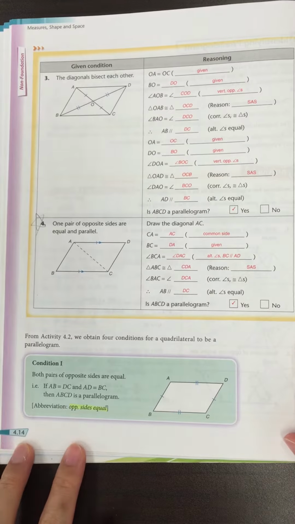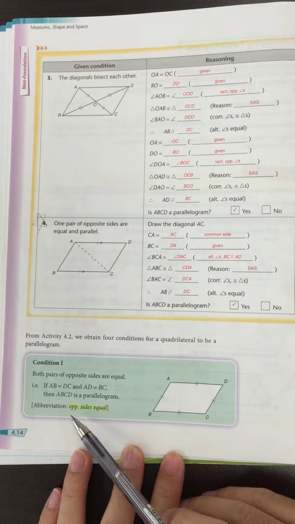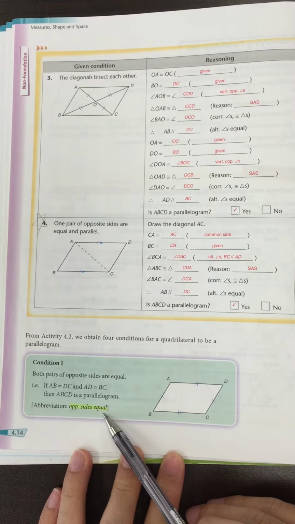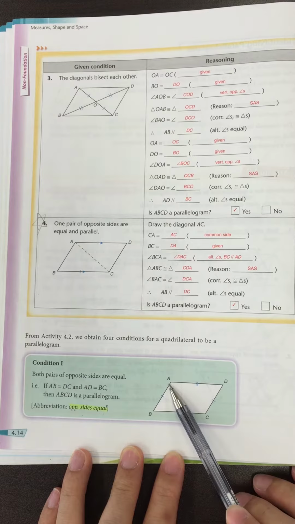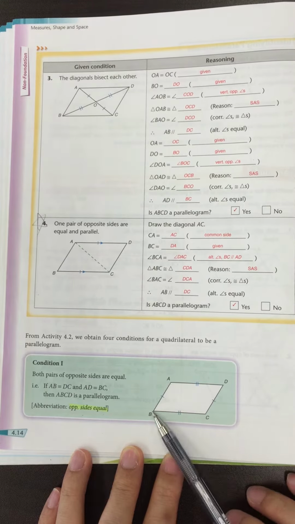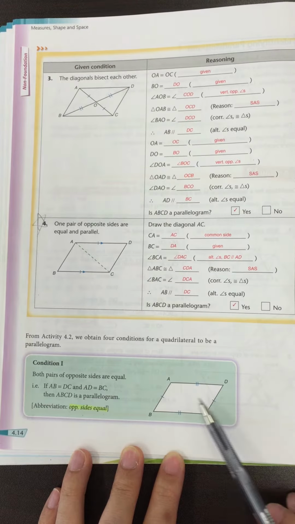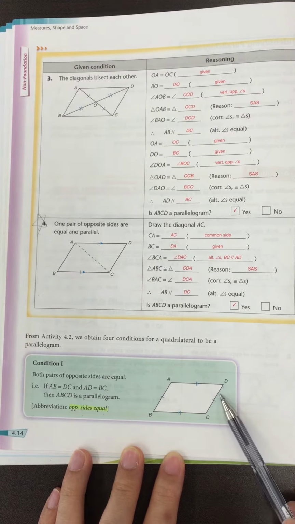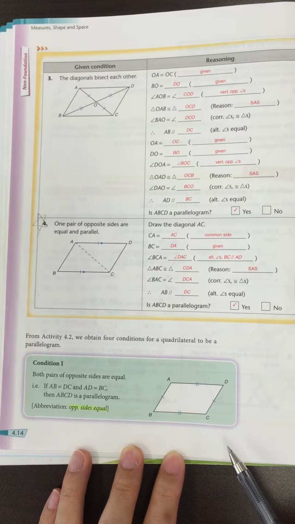On page number 14, you can see the first reason, opposite sides equal. That means you have a quadrilateral, but you do not know whether this is a parallelogram or not. But if you find out the opposite sides are equal, you can conclude this must be a parallelogram.